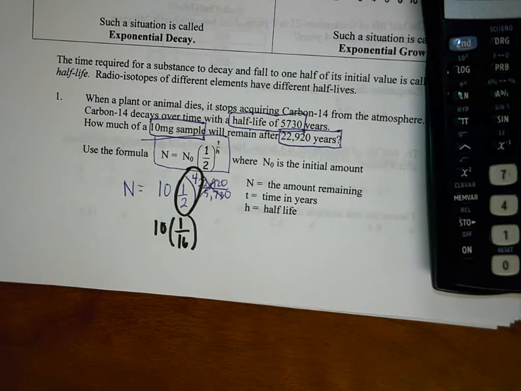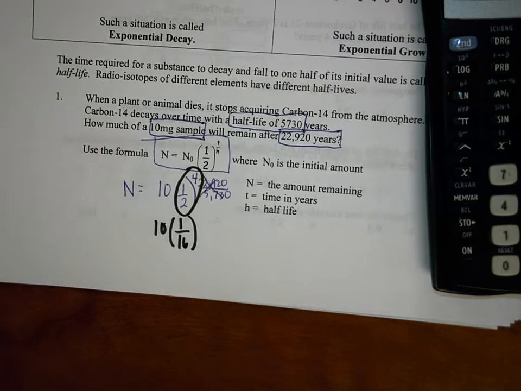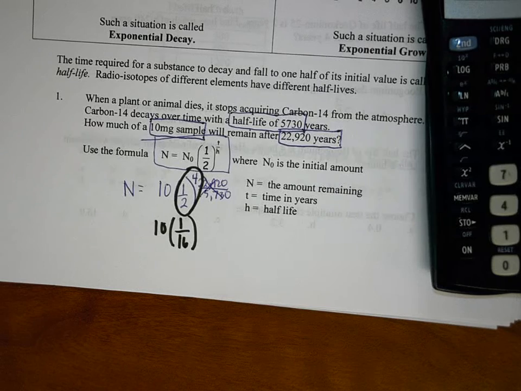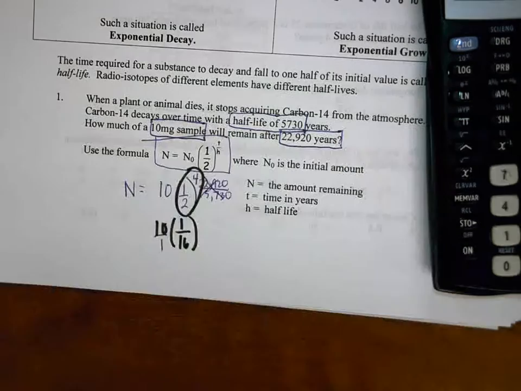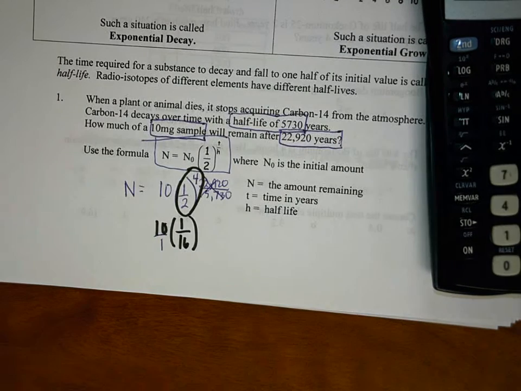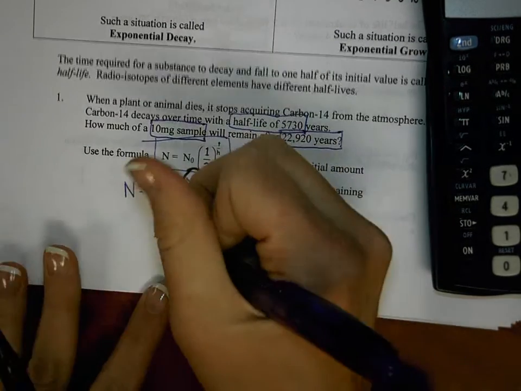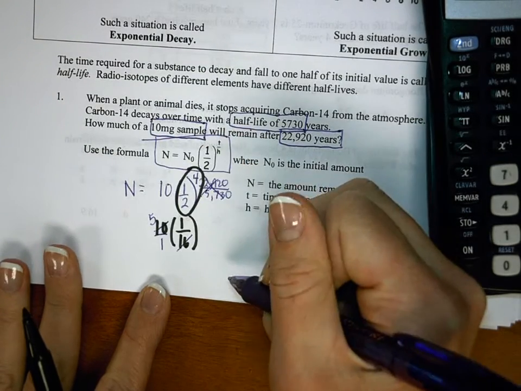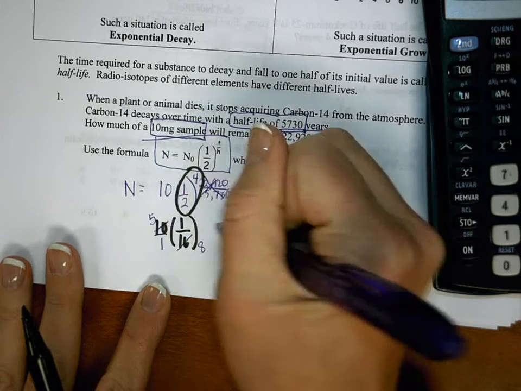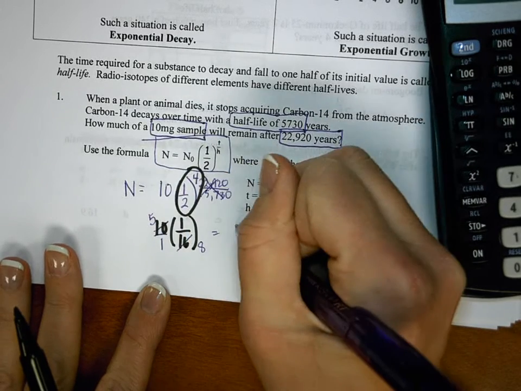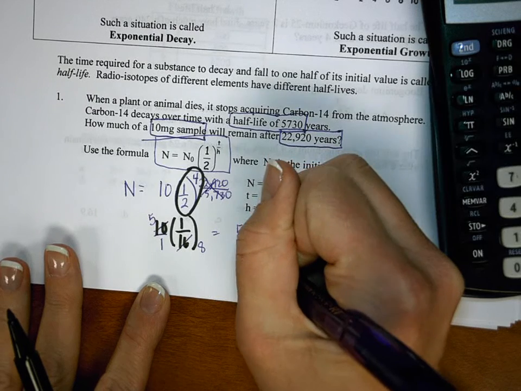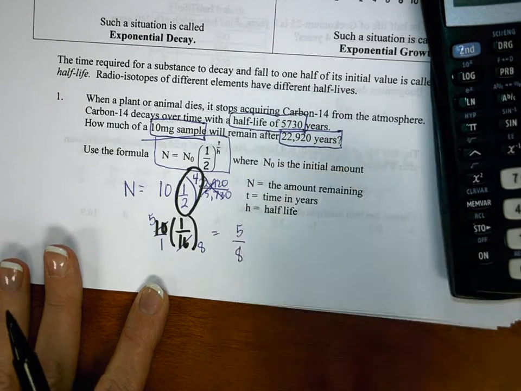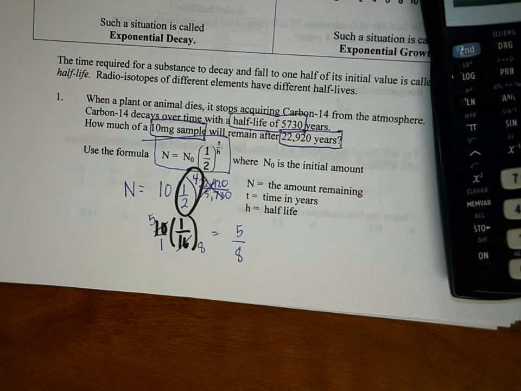You realize that everything we've been learning this unit, see how it's building? We need to know how to do our exponent equations in order to do these problems. Okay, so now I have 10 times 1 over 16. I can write 10 over 1, and then can you reduce this before you multiply? Yes. Okay, so 2 goes into 10 5 times, 2 goes into 16 8 times. You multiply tops with tops, bottoms with bottoms, and so we end up with 5 over 8 as our answer.